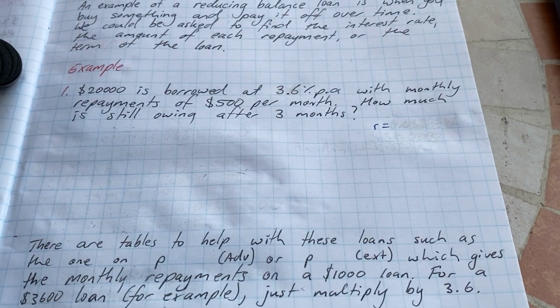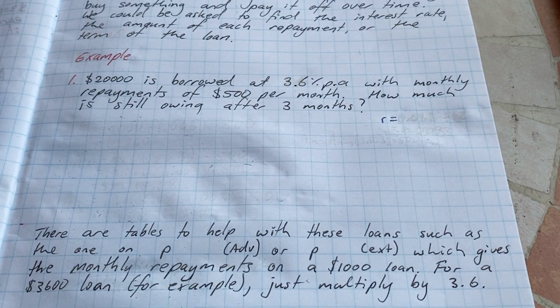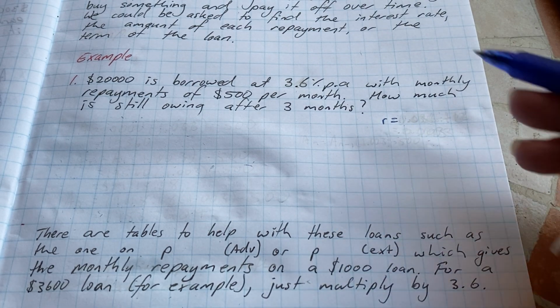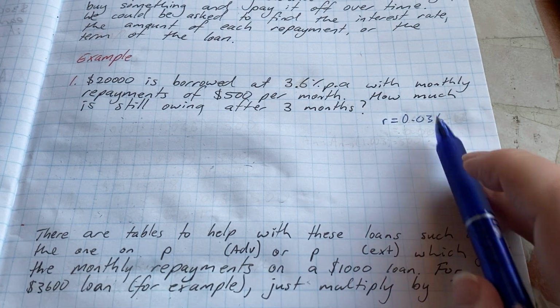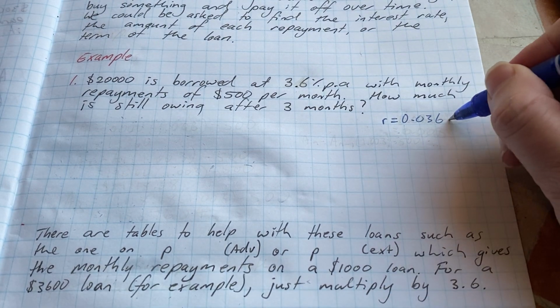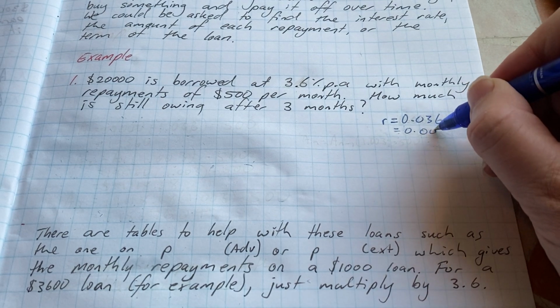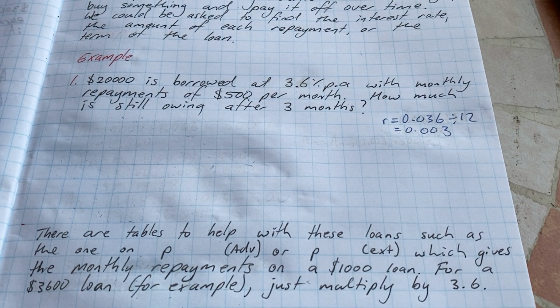So here's an example. $20,000 is borrowed at 3.6% per annum with monthly repayments of $500 per month. How much is still owing after 3 months? So let's look at our rate of interest there. 3.6% as a decimal is 0.036. It is monthly, so divide it by 12. And that gives us 0.003. Just do that in your calculator if you need to, it's the easiest way.